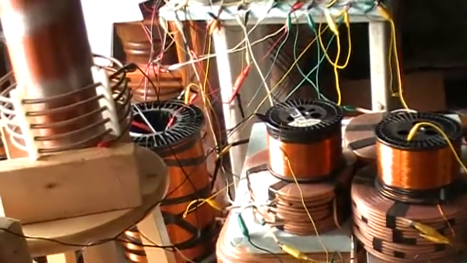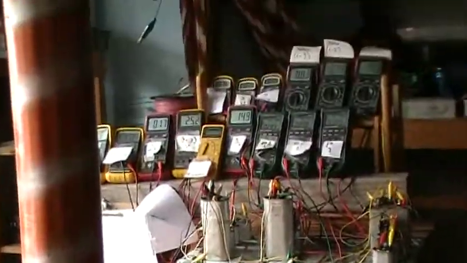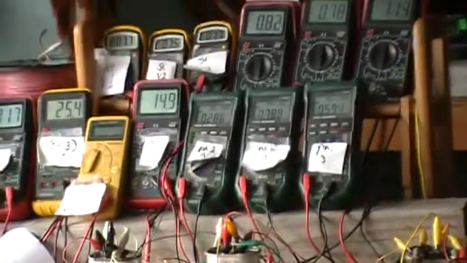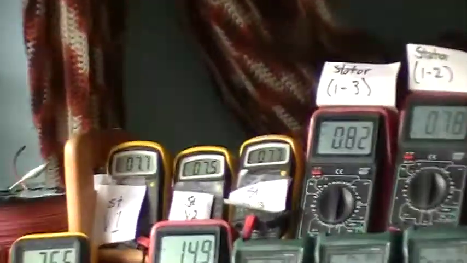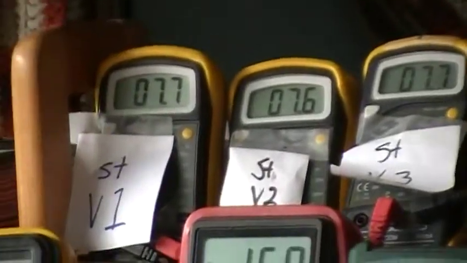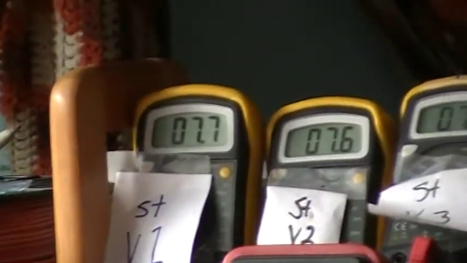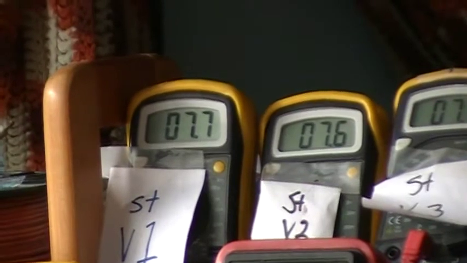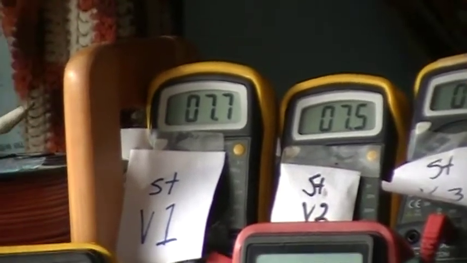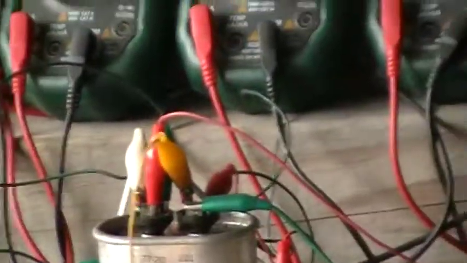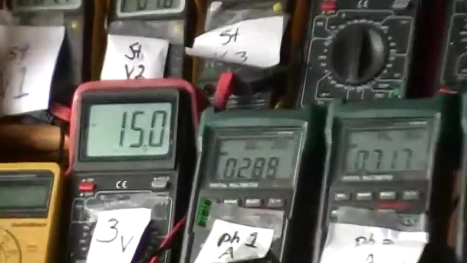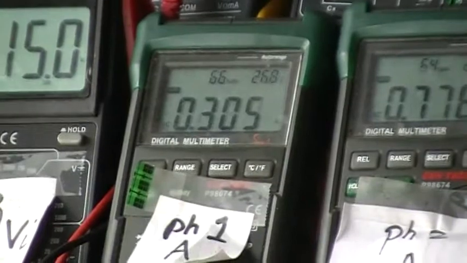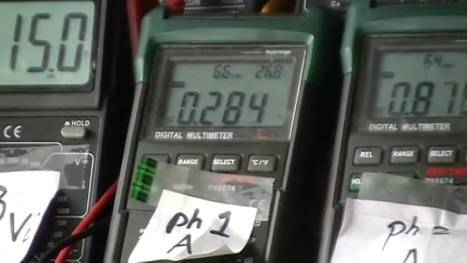On our primaries, we have phase 1 at 7.78 volts, allowing 0.3 amps.